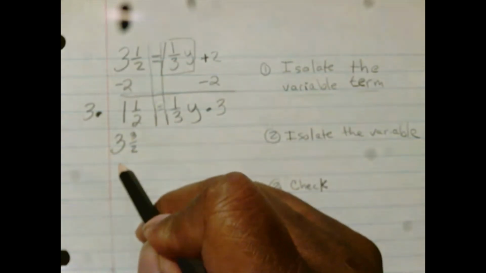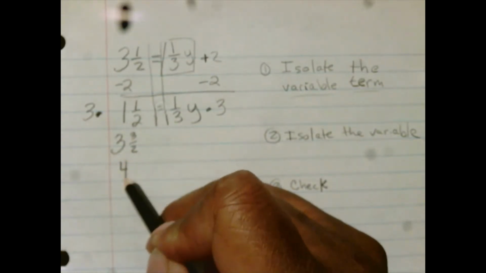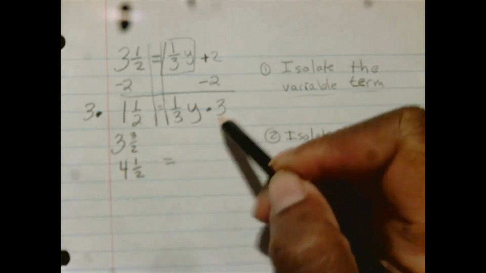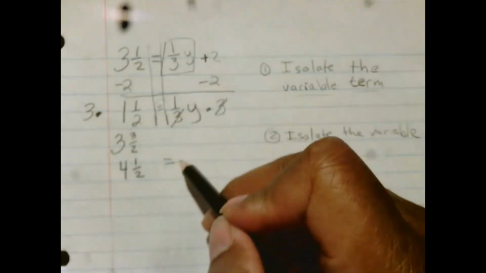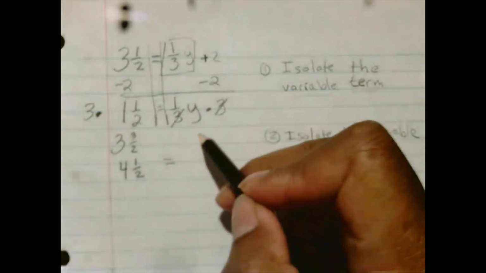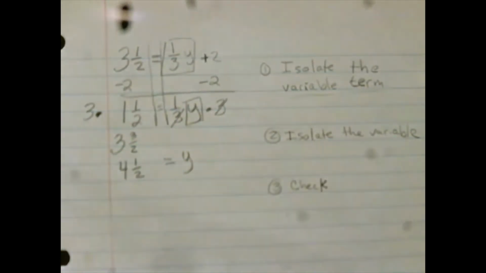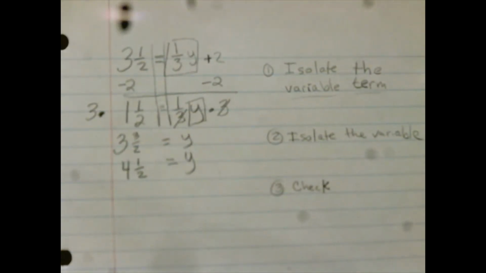So we get 4 1/2 is equal to, these two things cancel out, times 3 divided by 3. They're opposite operations, so we isolated the variable. And we have just y. So our answer is 4 1/2. You say, well, how do we check that?